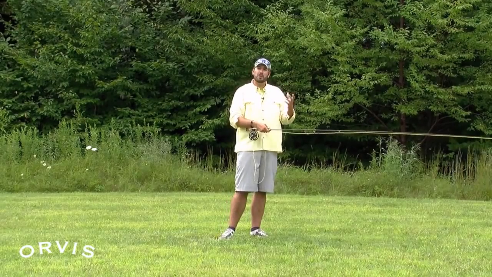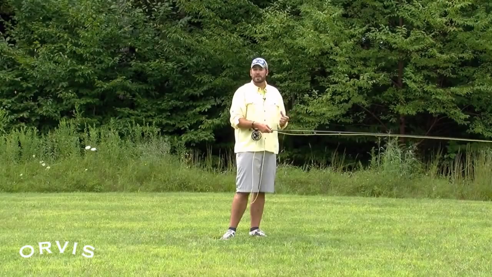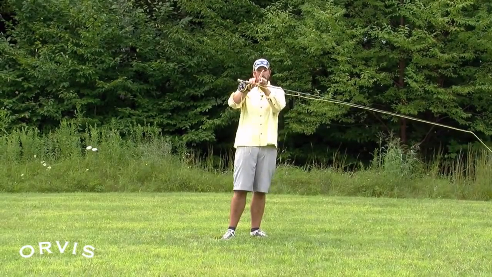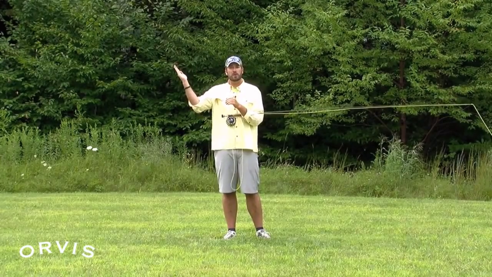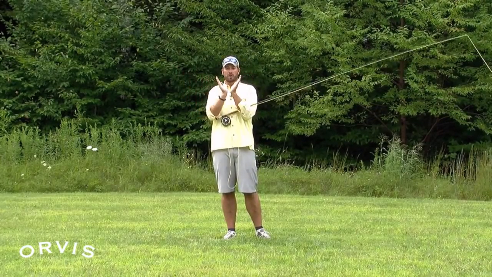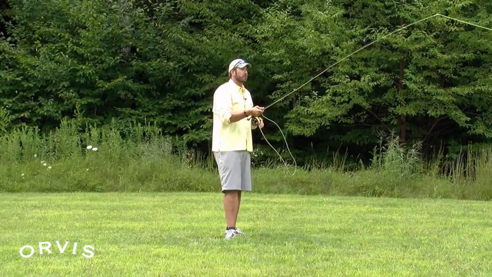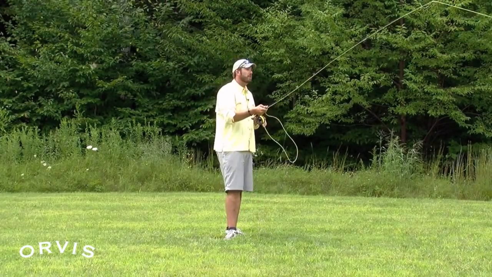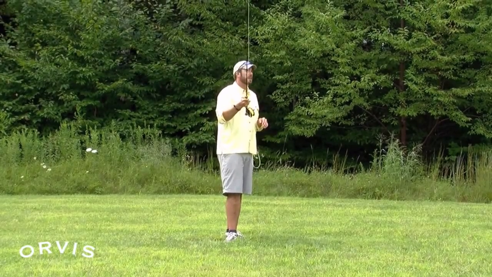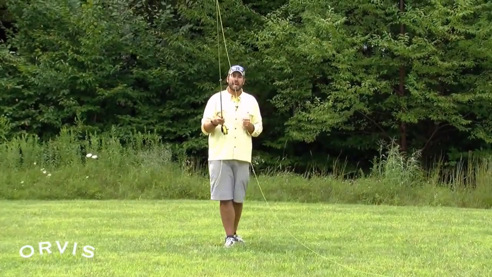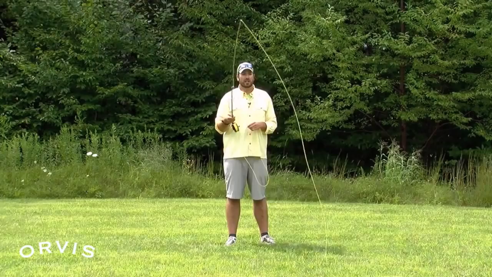And then finally, the third cause of a tailing loop, well, I shouldn't say common, but it's a great way to demonstrate a tailing loop, is too short of a casting stroke for the amount of line. The casting stroke is how far back we go on the back cast to how far forward we go. Kind of looks a little bit like a V. This is my casting stroke, about here to about here for this much line. Now if I all of a sudden shorten it up, there's the tailing loop. Too short of a casting stroke for that length of line can definitely cause tailing loops.